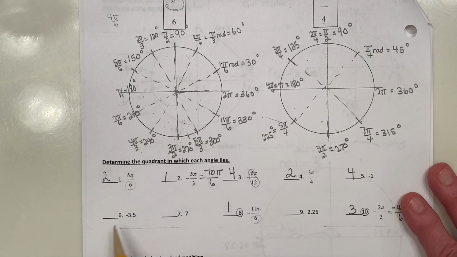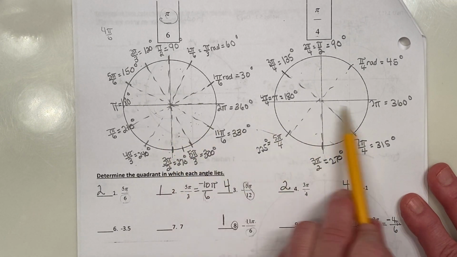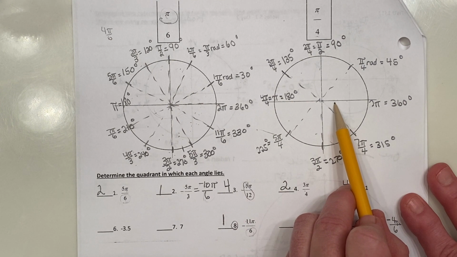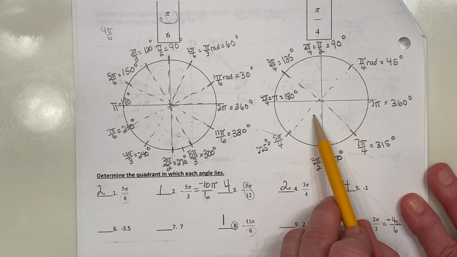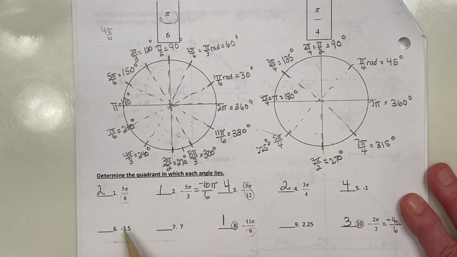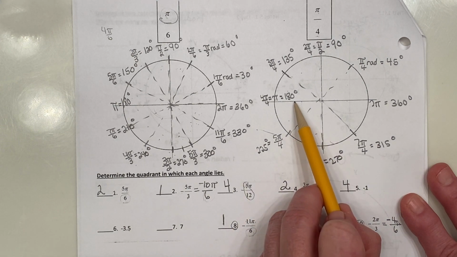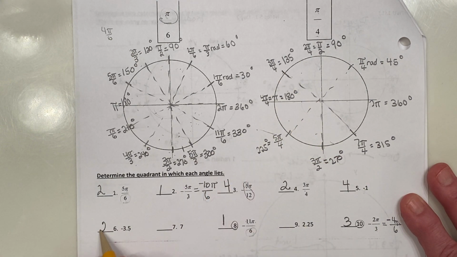All right, -3.5 radians, okay. Well, again, I can use either one of these circles. -3.14 radians would be all the way over to here, the negative x-axis, -3.14, but I need a little more than -3.14, so I'm slightly above the negative x-axis. I'm in quadrant 2.